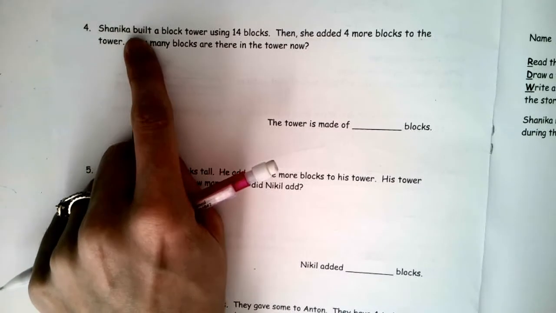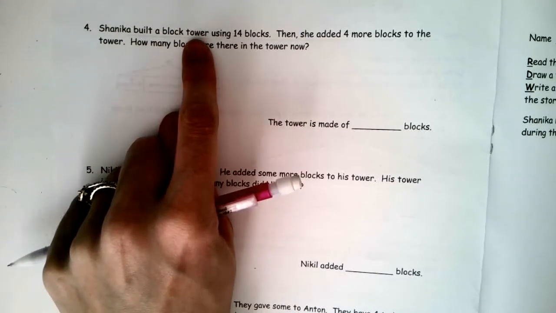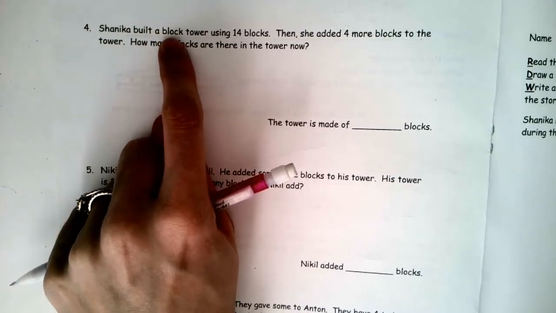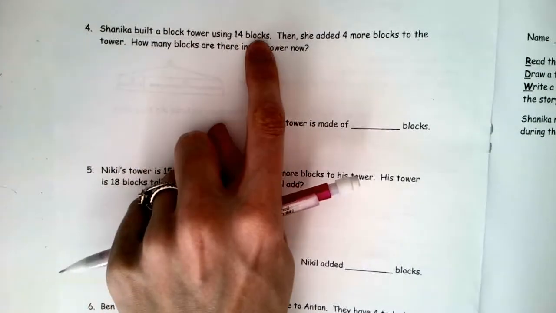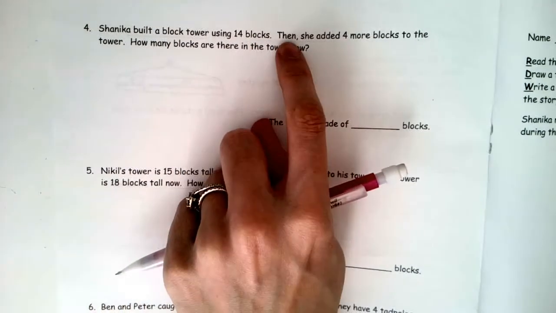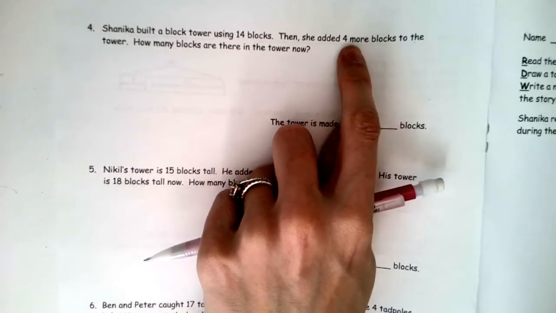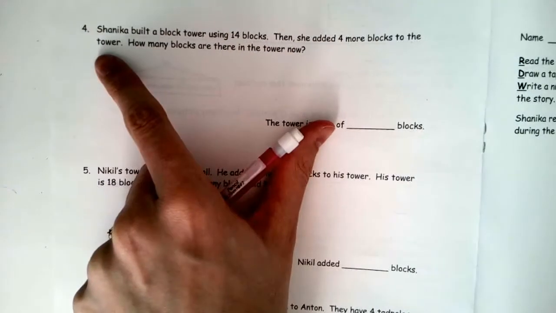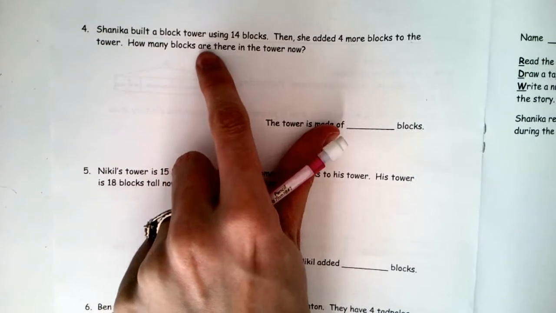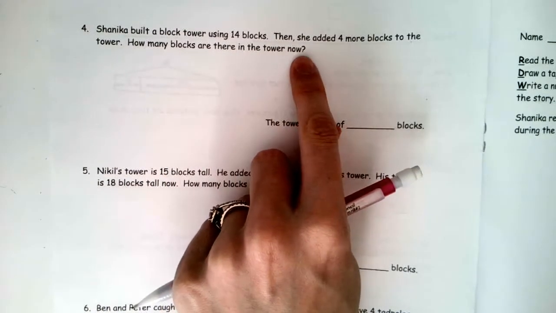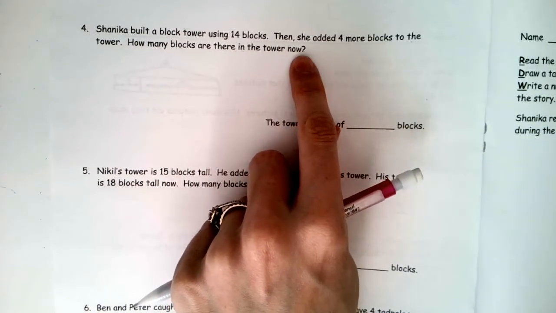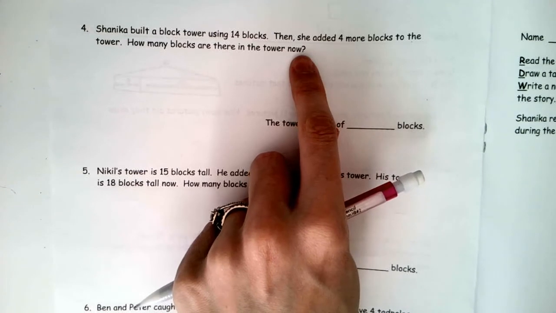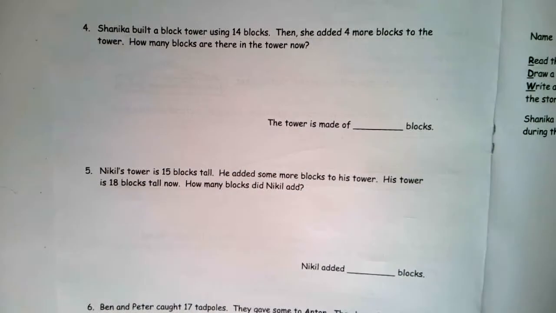Shanika built a block tower using 14 blocks. Then she added 4 more blocks to the tower. How many blocks are there in the tower now? Okay, thanks for listening. Now you can start your tape diagram while I read it a second time.